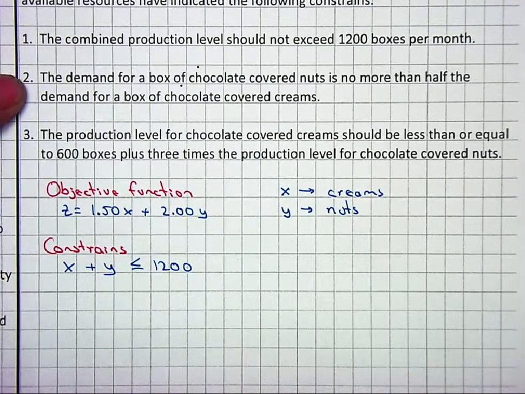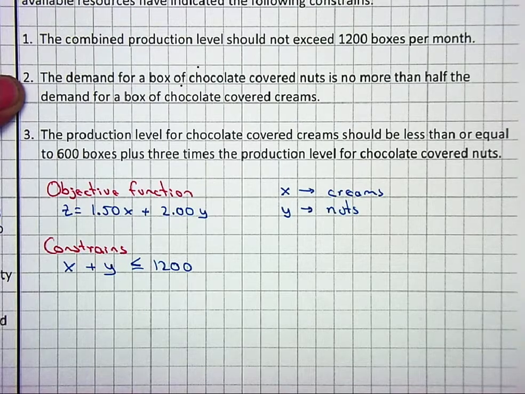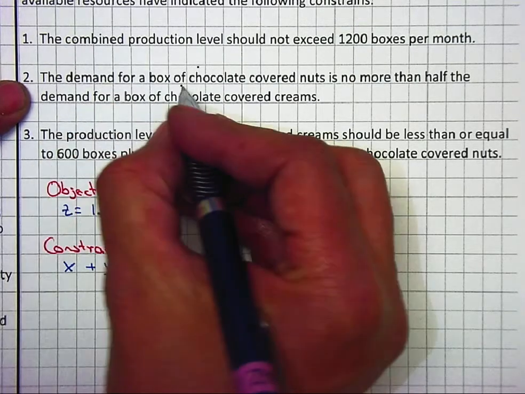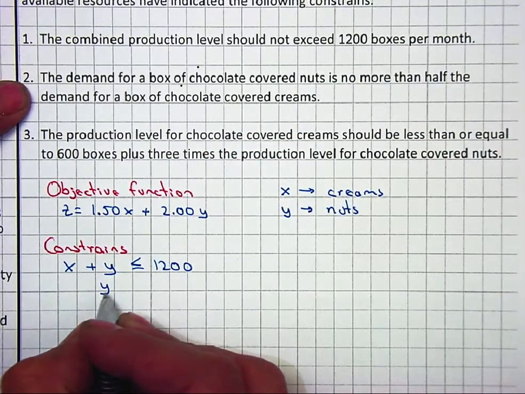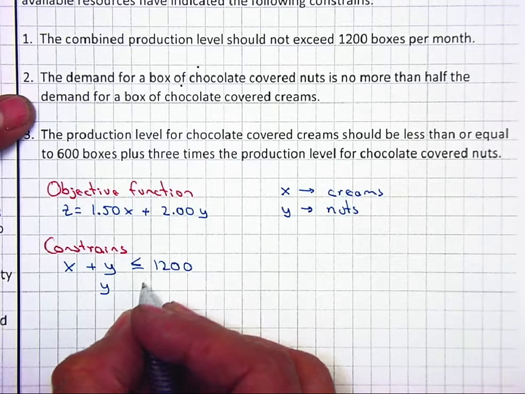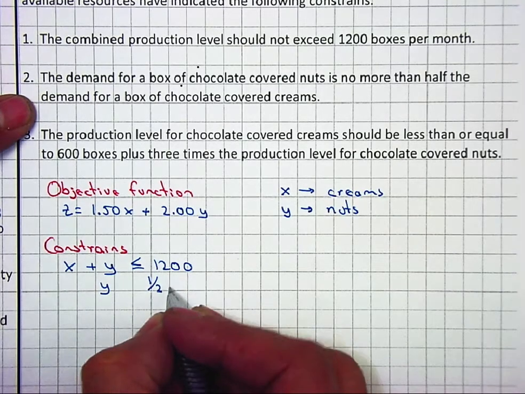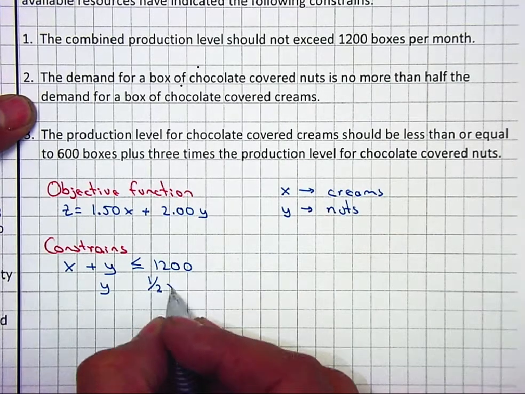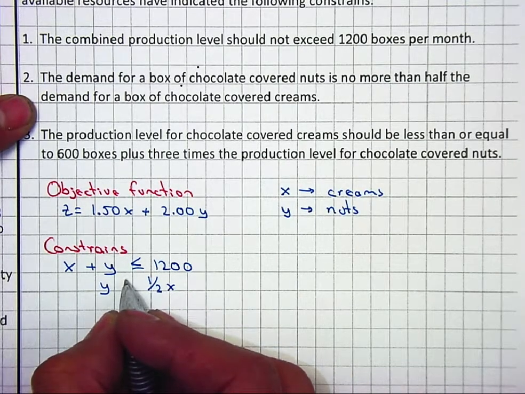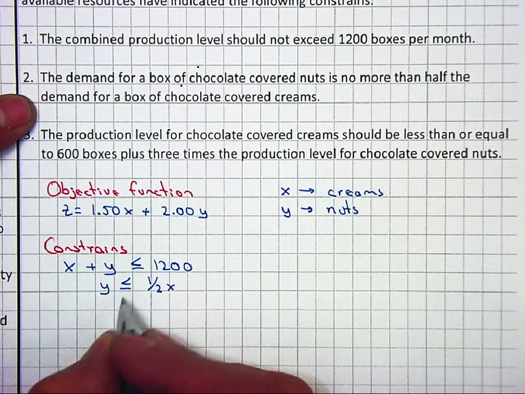The demand for a box of chocolate covered nuts is no more than half the demand of a box of chocolate covered creams. So the demand of a box of chocolate covered nuts, the y, is no more than 1/2 the demand of boxes of chocolate covered creams, which is x. So that means it has to be less than or equal to.